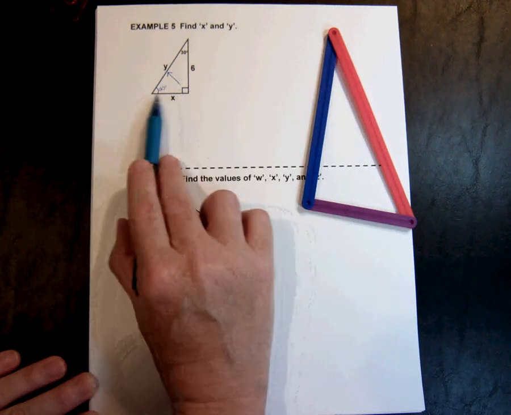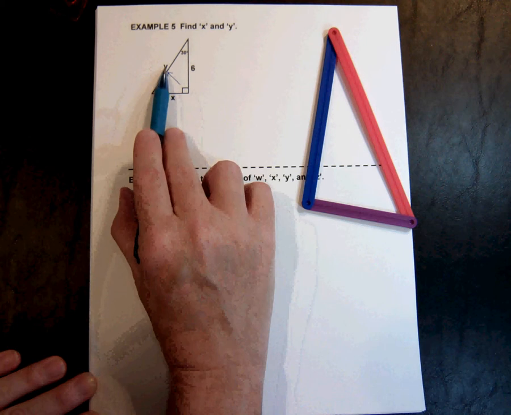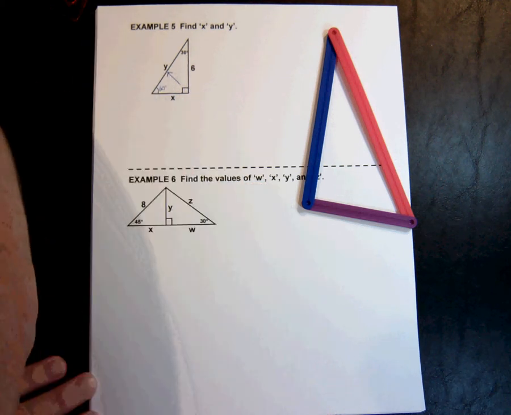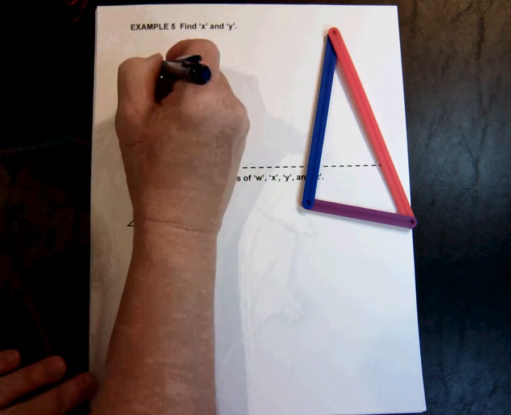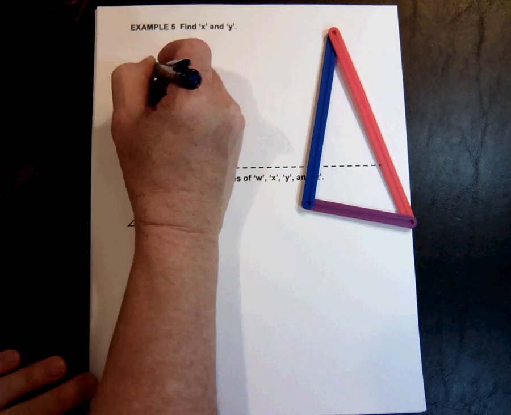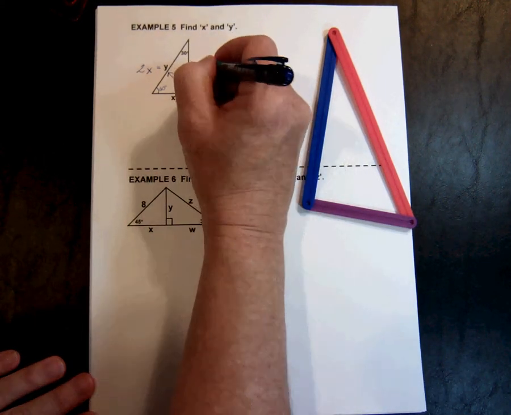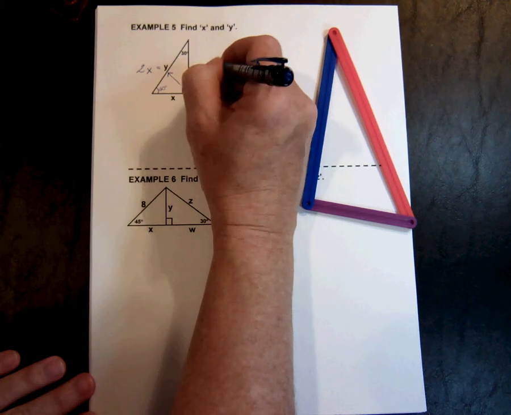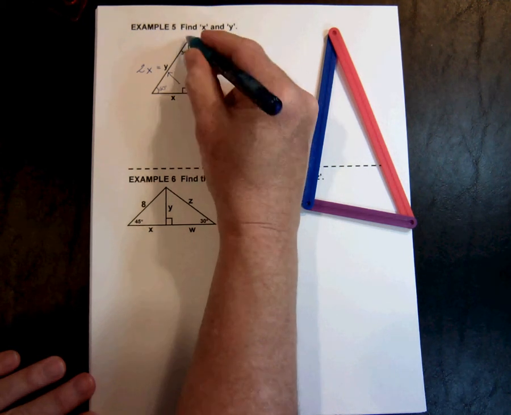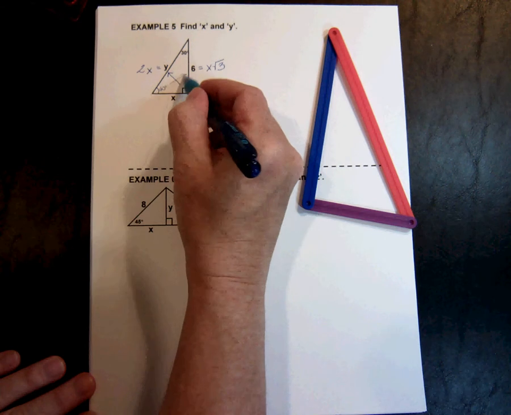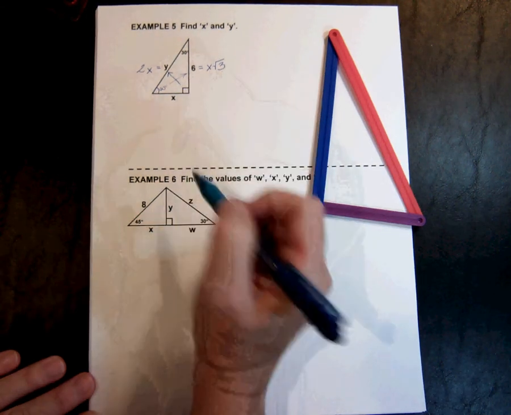So two of my x's would be what y is equal to. Replacing y with just a value of what it is as an x is helpful. 6 is always going to be equal to x square root of 3, because my long leg opposite a 60-degree angle always has that value.